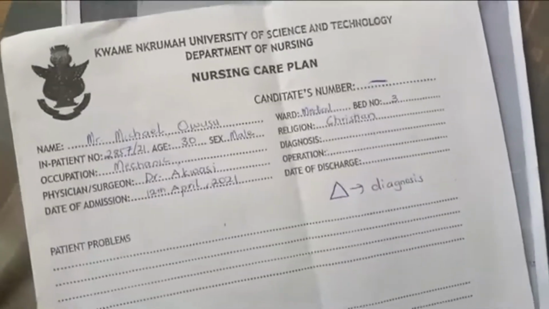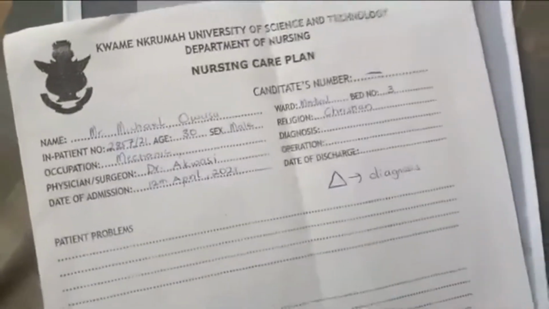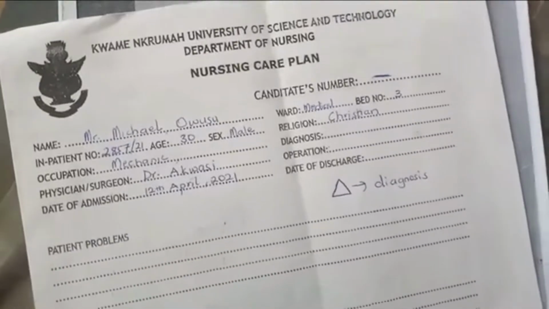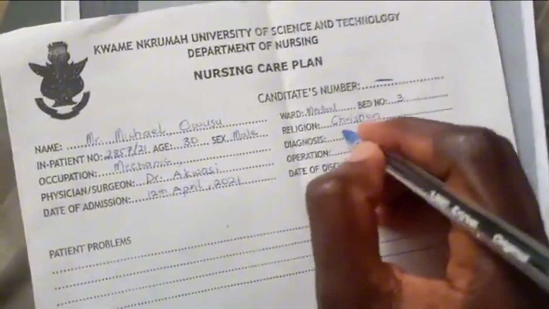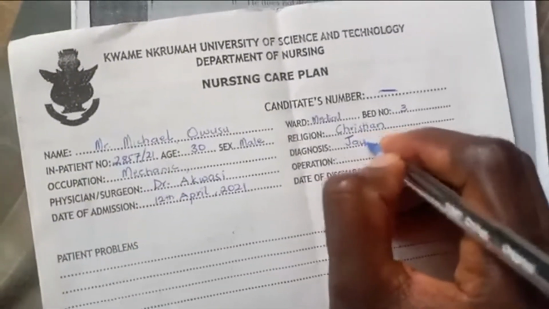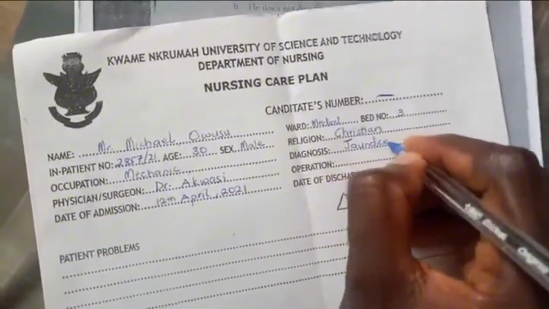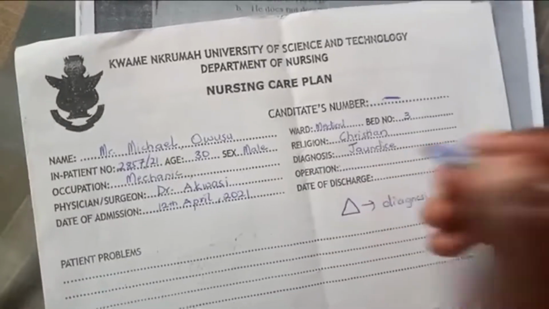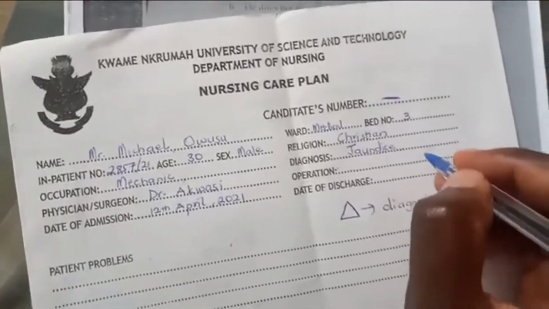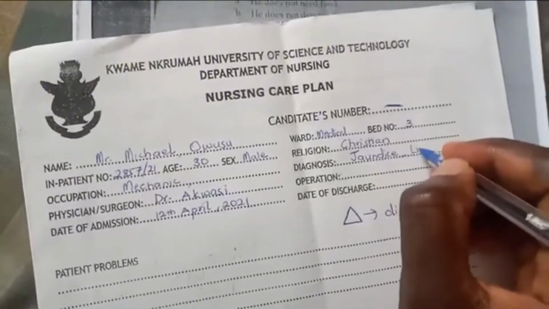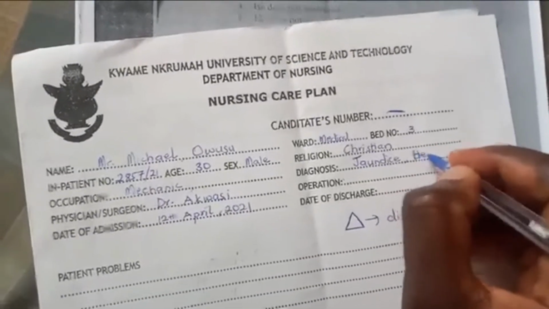It's the same thing. It's referring to the diagnosis. So let's say Mr. Owusu here is diagnosed with jaundice. And maybe it's a multiple diagnosis. So jaundice and let's say hepatomegaly.